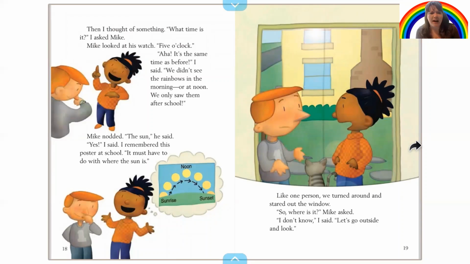"What time is it?" I asked Mike. Mike looked at his watch. "5 o'clock." "Aha! It's the same time as before," I said. "The rainbows in the morning are at noon. We only saw them after school." Mike nodded. "The sun," he said. "Yes," I said. "I remember this poster at school. It must have to do with where the sun is."